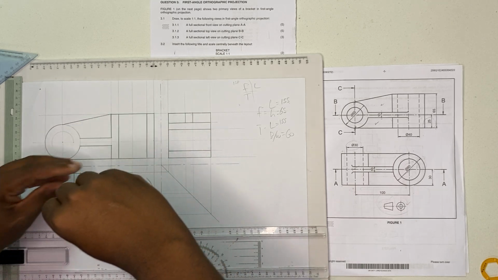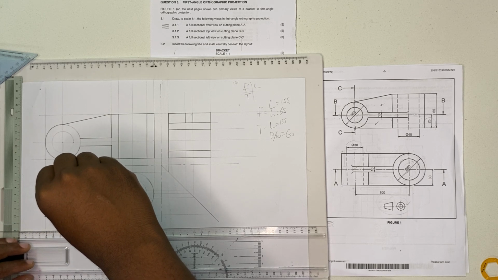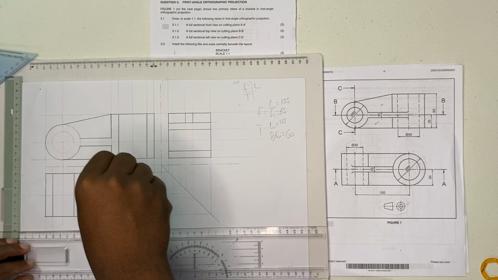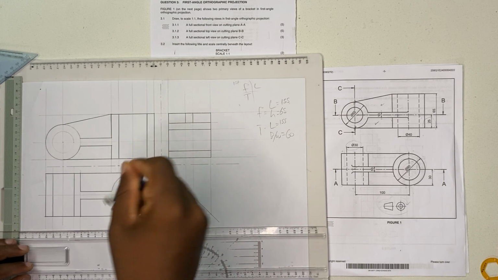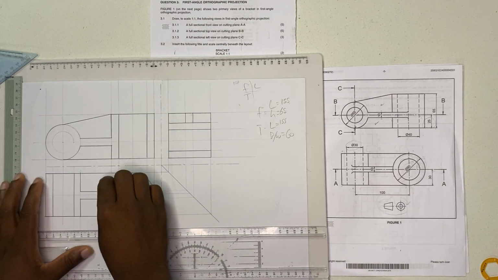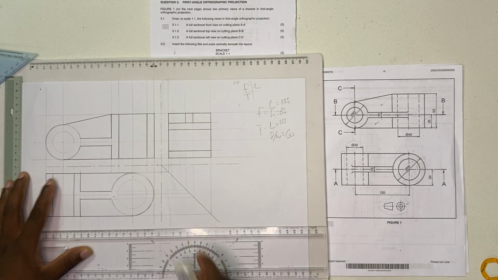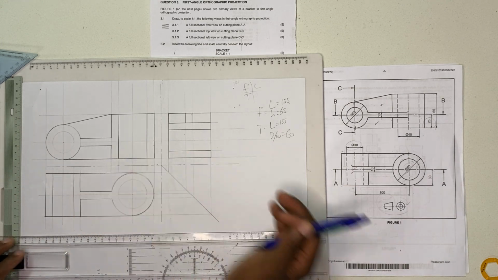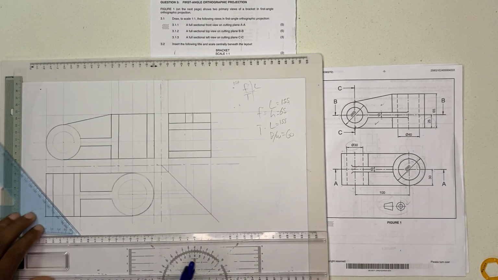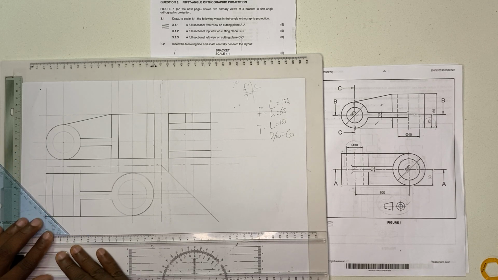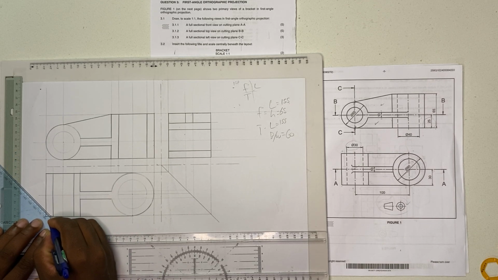Just trying to highlight. Okay. I have to move, open it there. You can leave the construction line. So now we have to highlight our drawings. So now we can start sectioning.